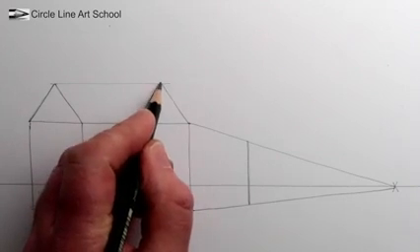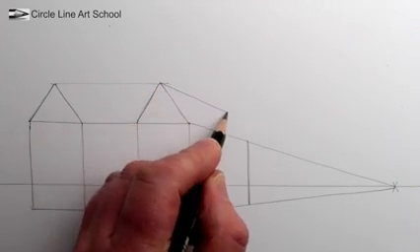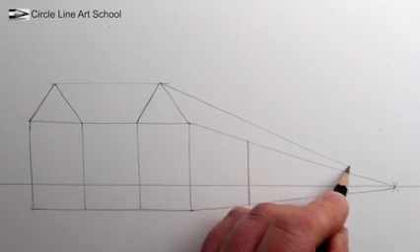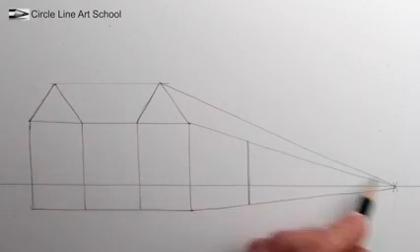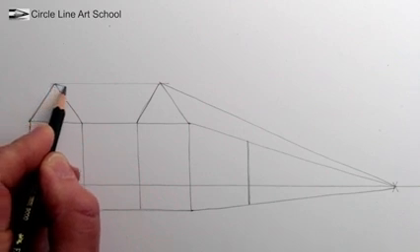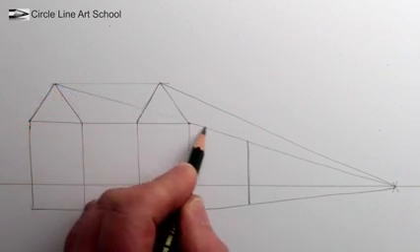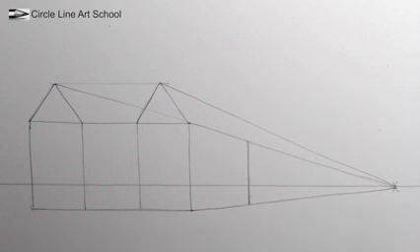Next, draw a line for the side of the roof from the top of the triangles to the vanishing point. This shows what the roof looks like because we're looking at the side of the roof in perspective. Therefore, we need to use our vanishing point to show us where those lines go.